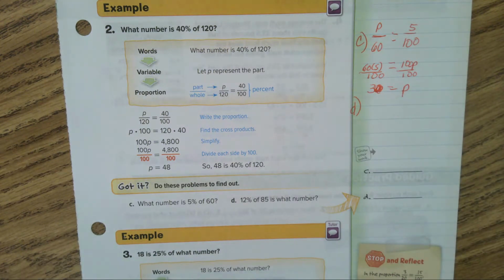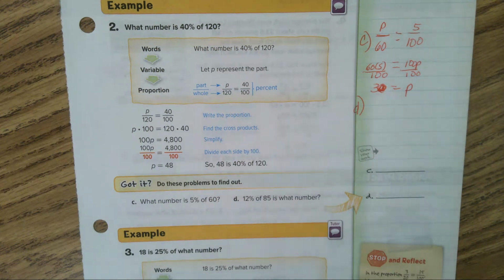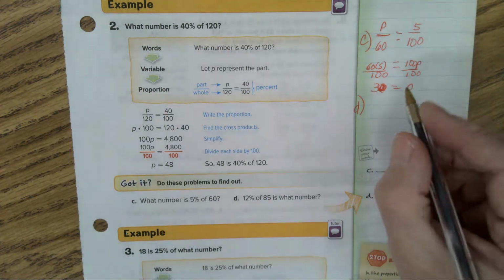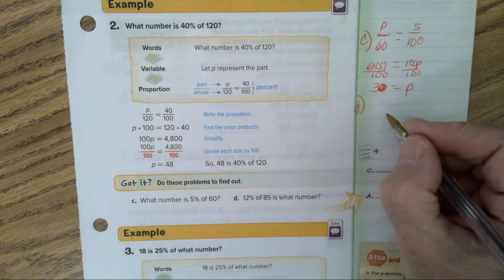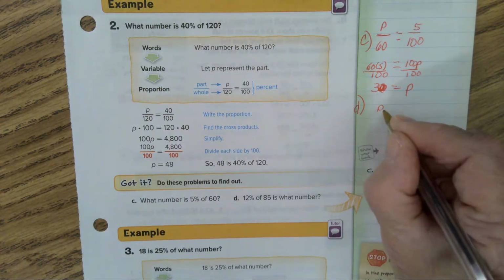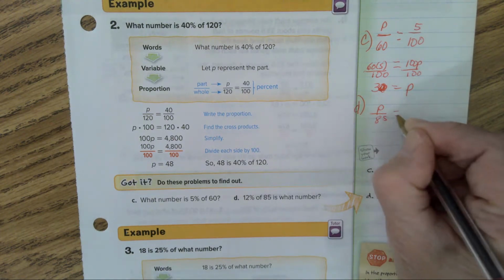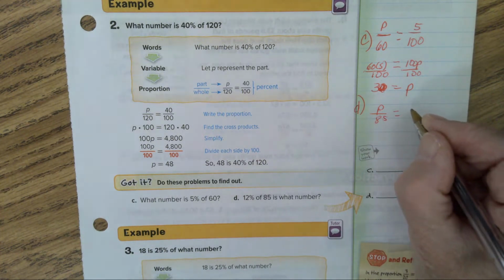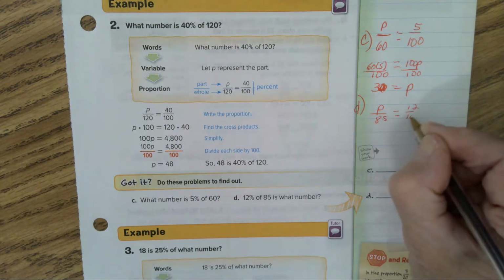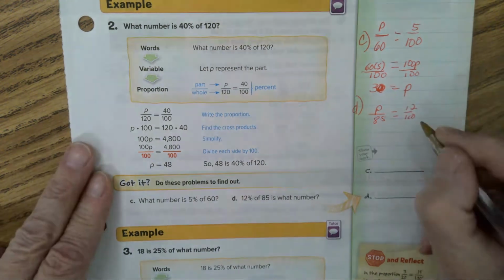Now, for letter D, 12% of 85 is what number? So on this one, it's a part again. So we don't know the part. We know the total is 85. And 12 is your percent. So 12 over 100. There we go.